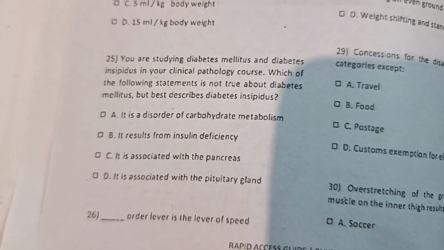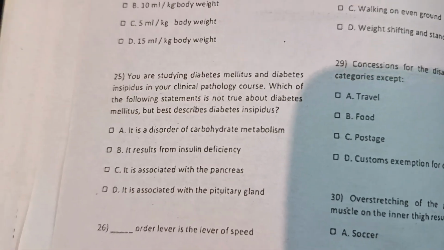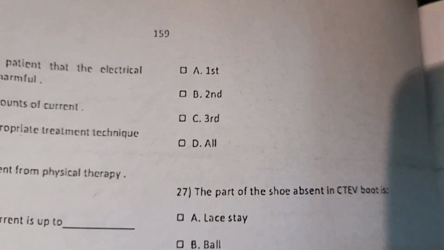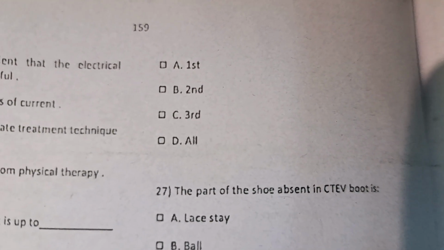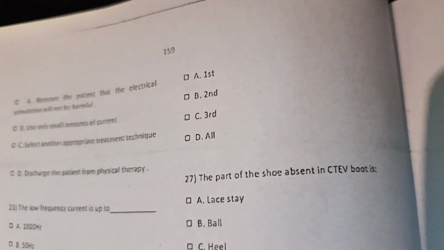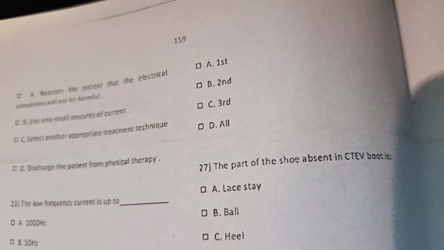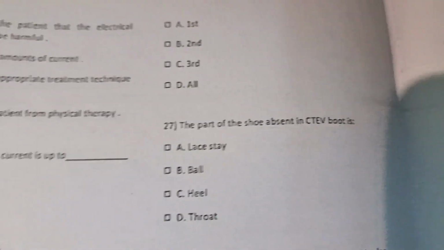Now question number 26: order liver is the liver of speed. Option A first, option B second, option C third, and option D all. And the right answer is option C, third.